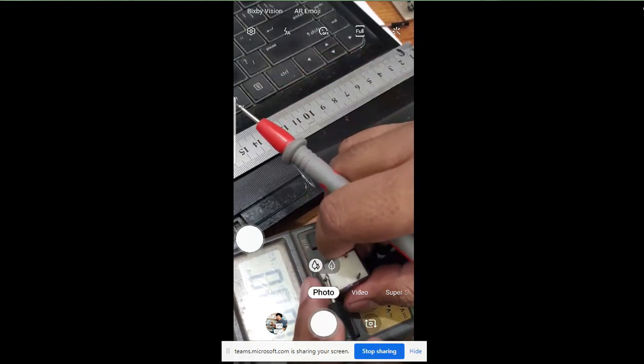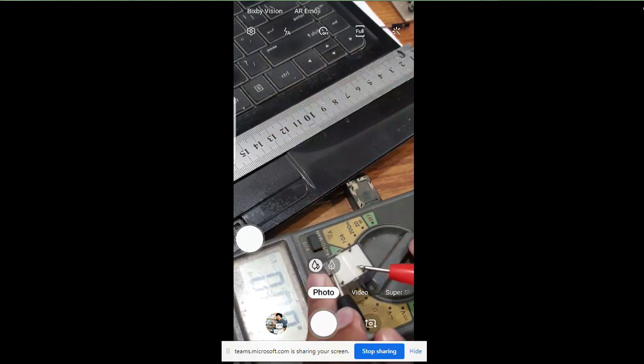So this is something over here. This is normally closed, and this is normally open at present. So when you give 12 volts here and here, you are going to get the contact over here.